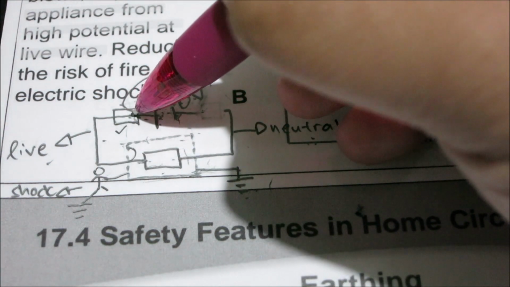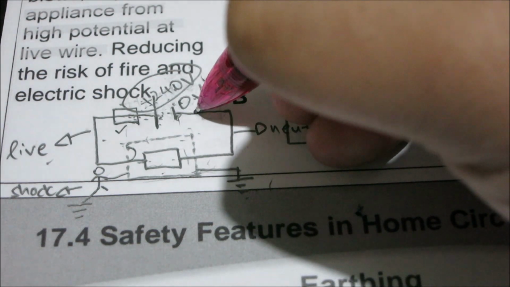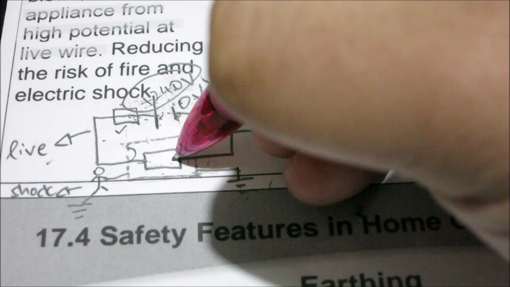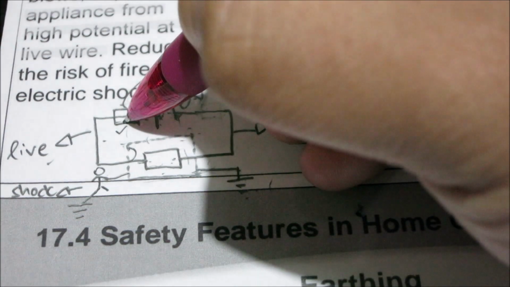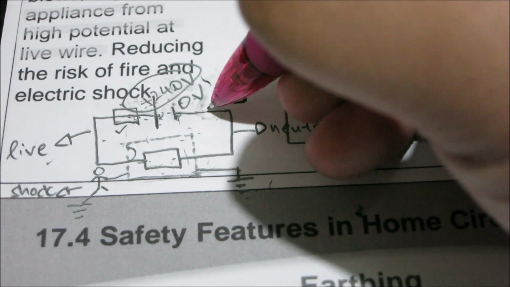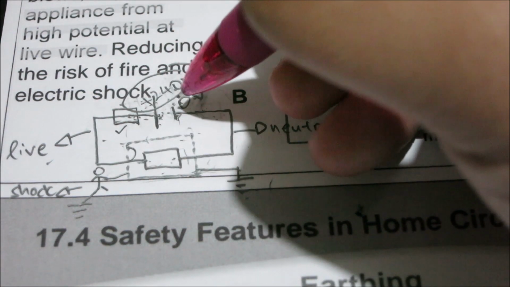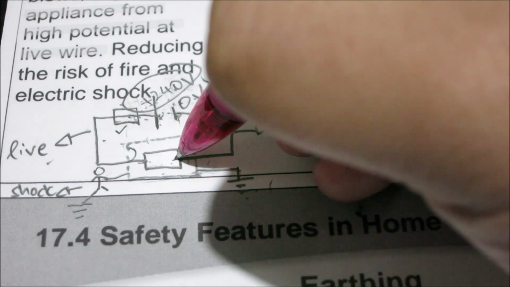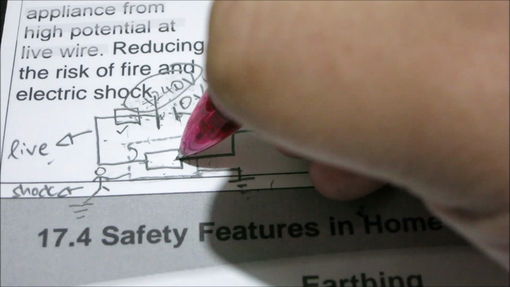So why we place fuses on the live and not on the neutral wire is because I want to separate the appliance from the high potential. True that in both cases, once the fuse blows, the appliance will stop working, or rather no more electricity will flow through. So there's a minimal risk of your appliance catching fire here.